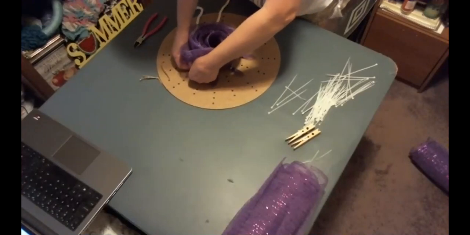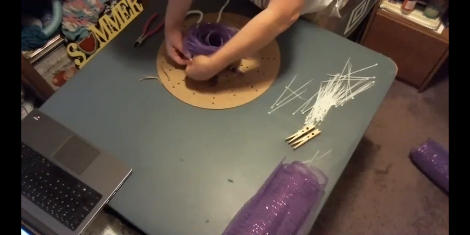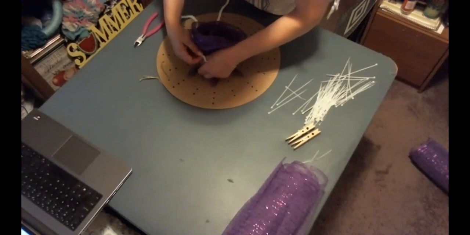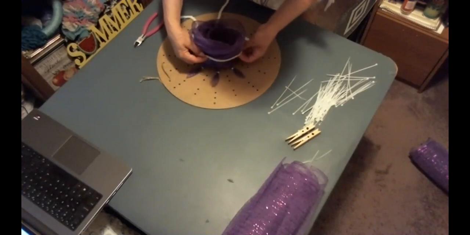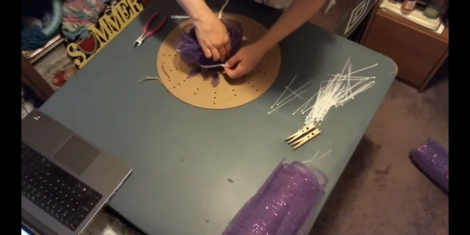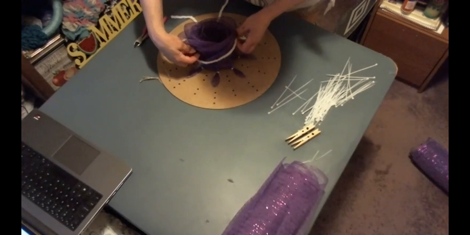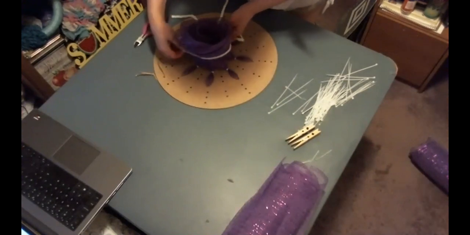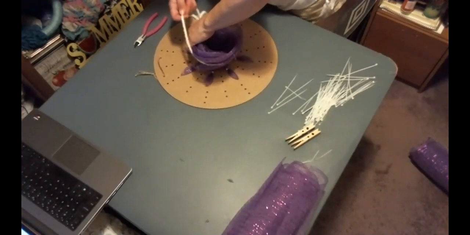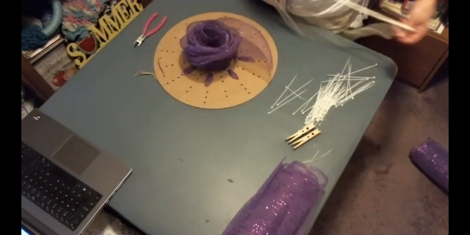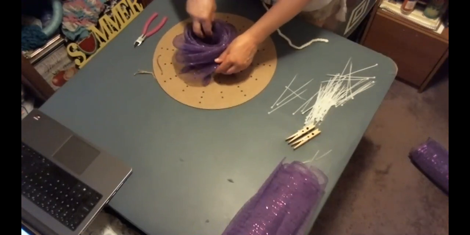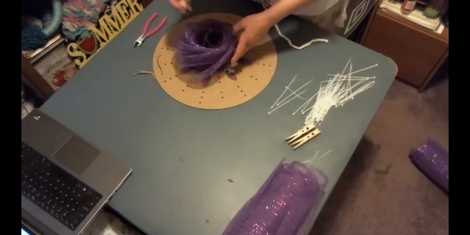Hold on, where's my yarn? Probably shouldn't have used yarn because yarn likes to stick to mesh, but I had it. You're not going to see it when you wrap the rest of your petals around. All right, hold on a second here. This mesh is grabbing my yarn. It wants to eat it. But I don't have any string.